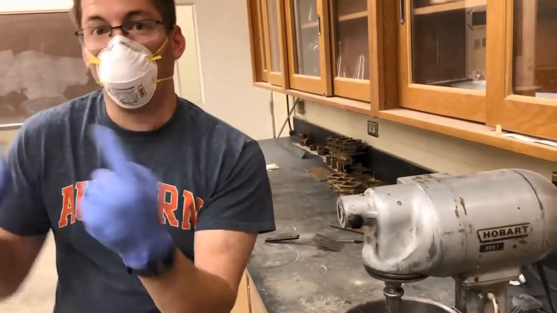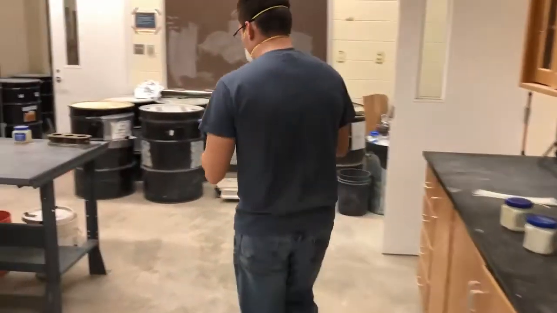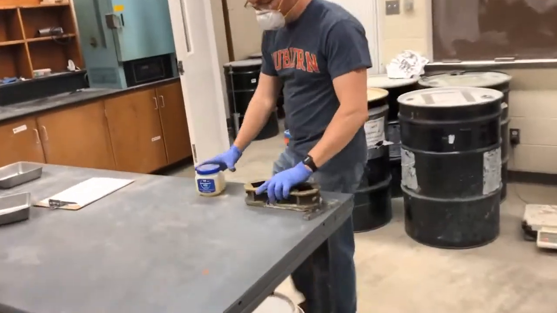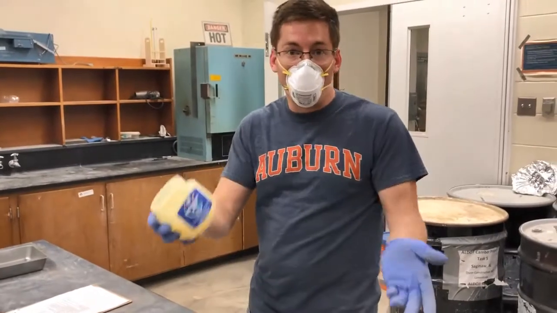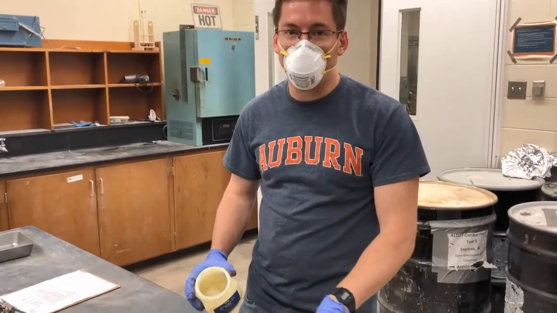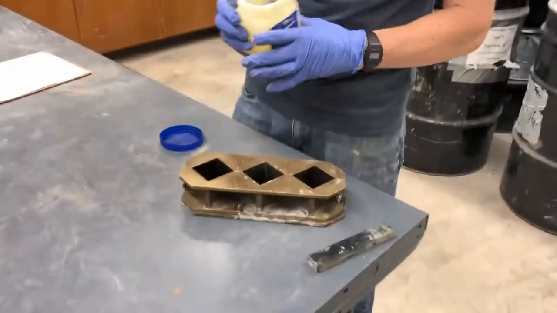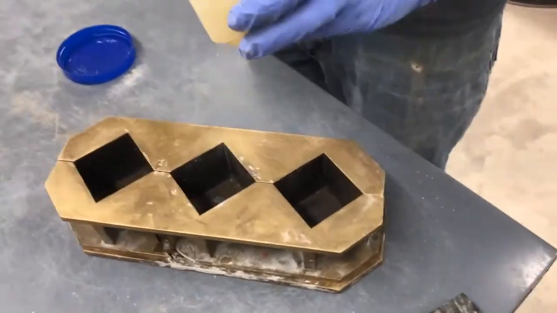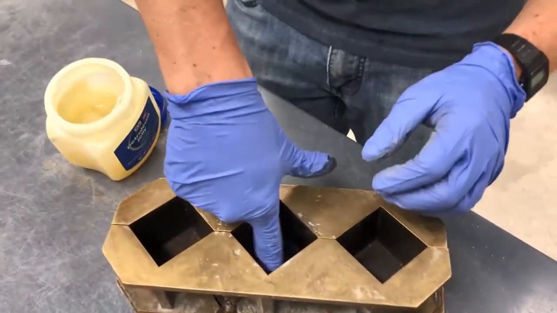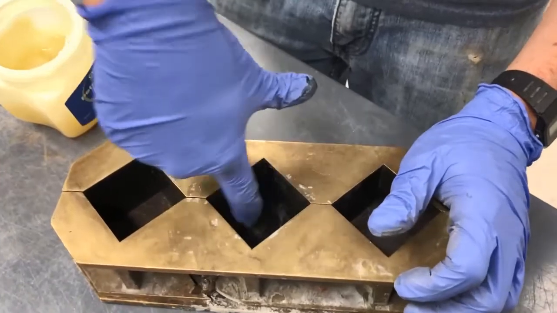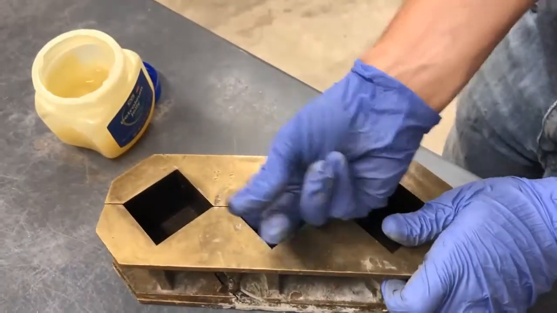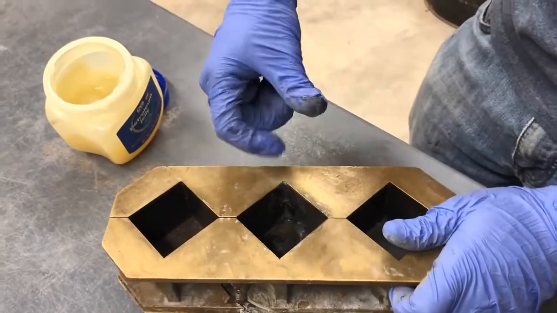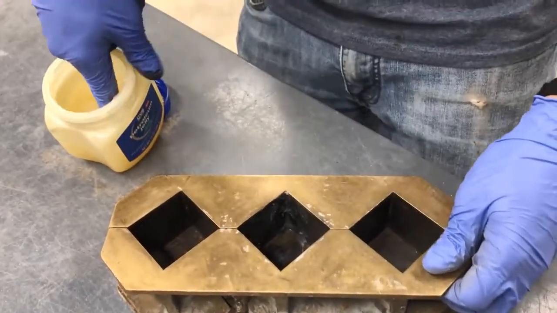While that's going, we're going to lubricate our molds. The reason why we want to do this is because our cement and our mortar now will stick to this brass mold, and we don't want that. We want to make it easier to remove. So you just get some petroleum jelly and you just slather it in each of the molds, up along the corners, just along the walls. It makes it a lot easier to remove in a few weeks after they cure.